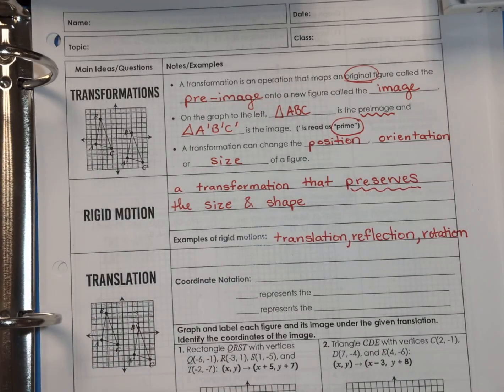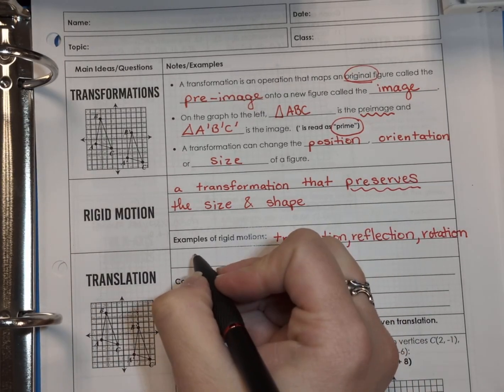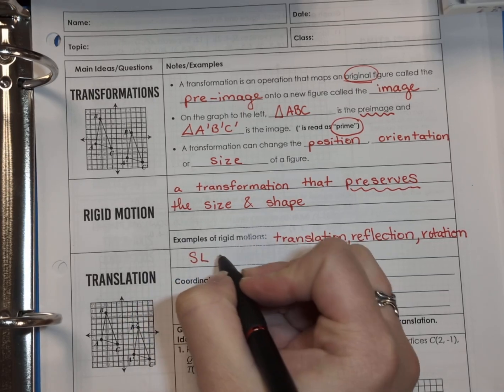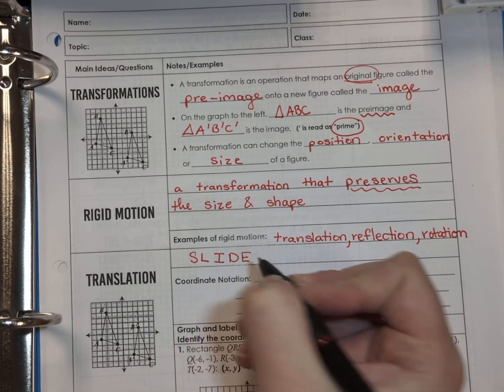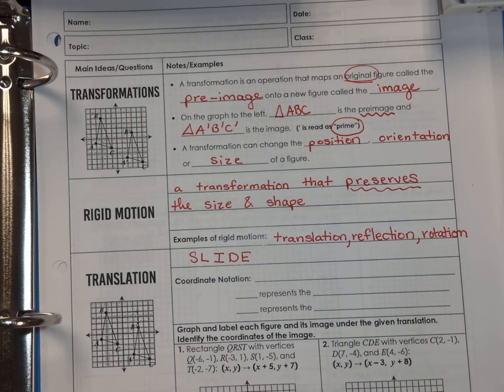Okay, there's kind of like a short word that they like to use for translation. They call it a slide. And you can slide it left, right, up, or down. Those are all the different directions we're gonna go. Left, right, up, or down. Slide it diagonally? Yeah, that would be a combination of going left or right and then up or down.